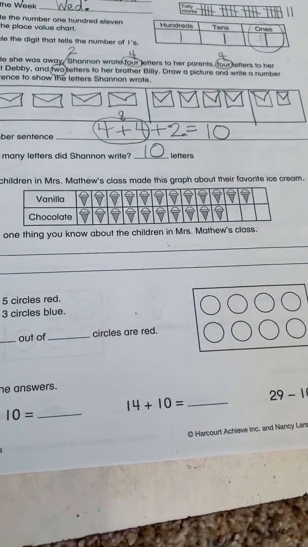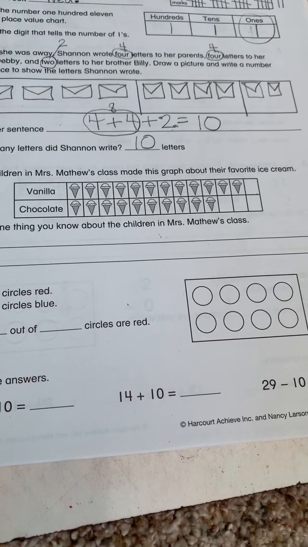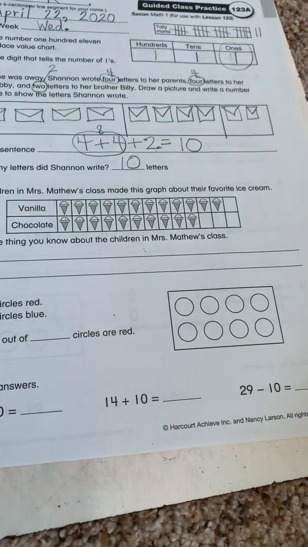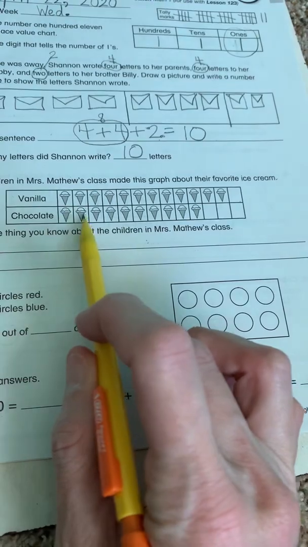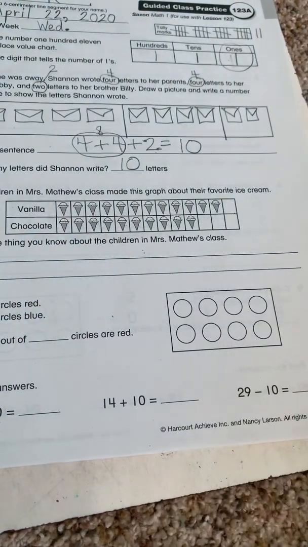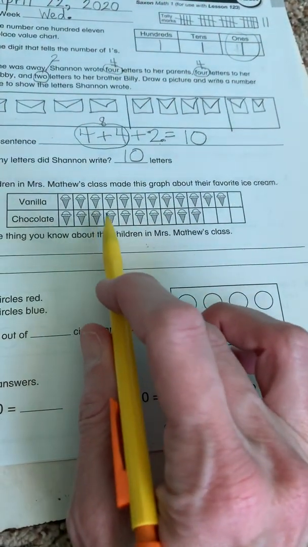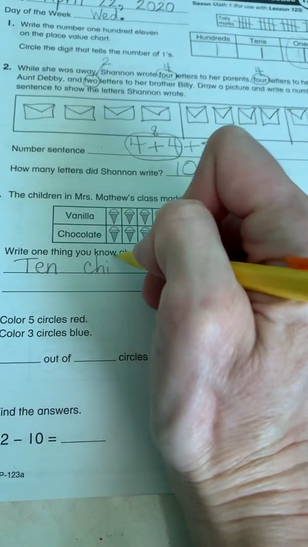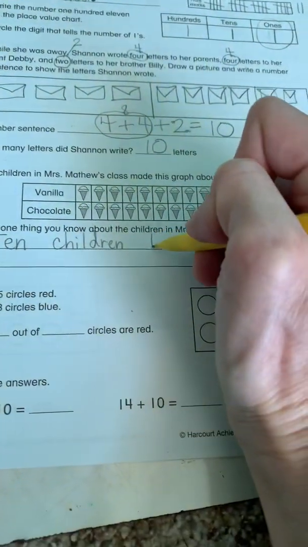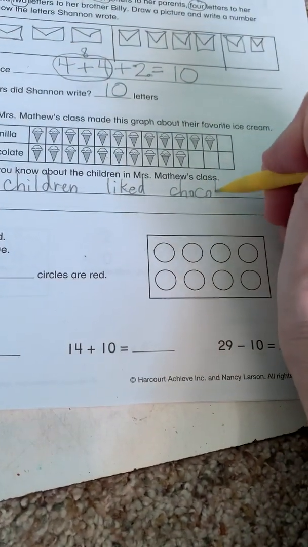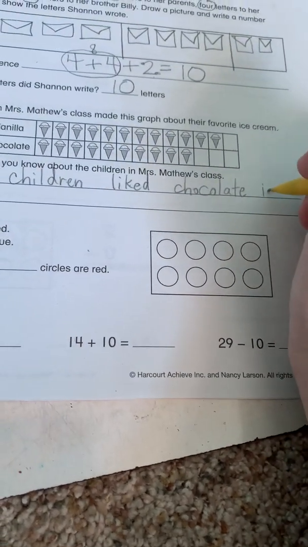What else do we know about her class? Yes, more children liked vanilla ice cream than chocolate. I could count it up too. 1, 2, 3, 4, 5, 6, 7, 8, 9, 10. I could say 10 children liked chocolate. I think I'm going to say that because I like chocolate. 10 children liked chocolate ice cream. That tastes so good.